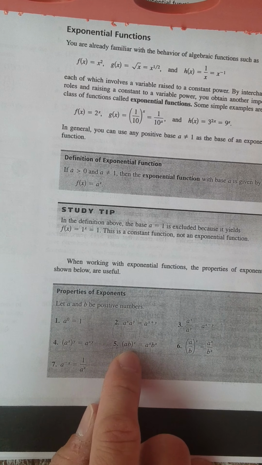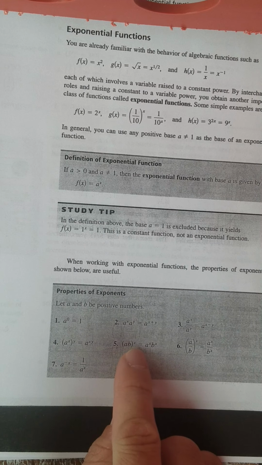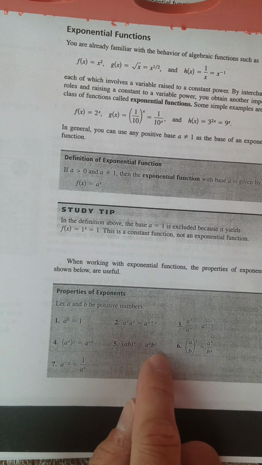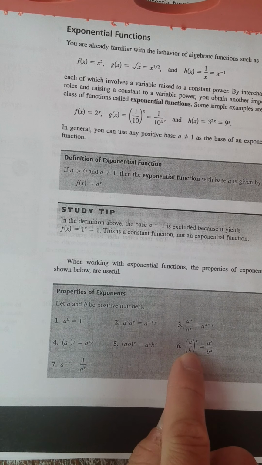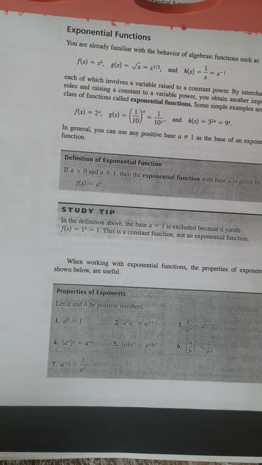Here we have a times b, both raised to the x power. It's the same thing. You can distribute that x to both the a and the b. So it becomes a to the x, b to the x. No different when it's a part of a fraction. This starts out as a over b raised to the x, and it becomes a to the x over b to the x.